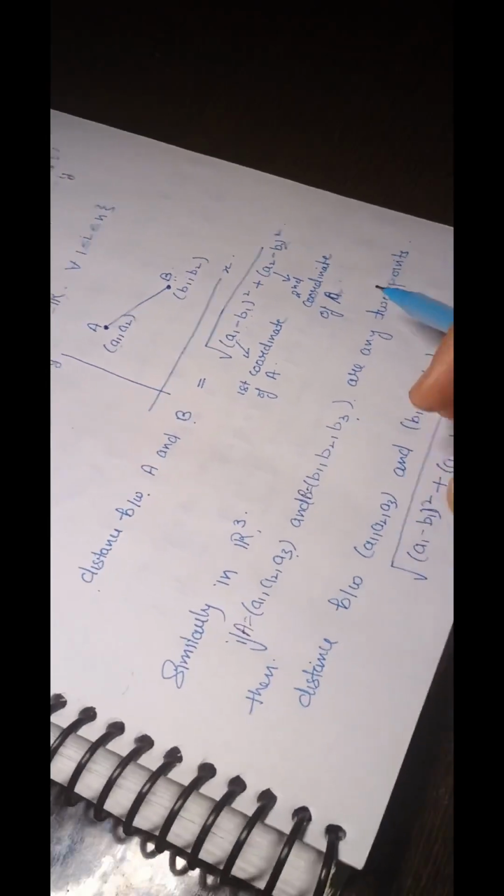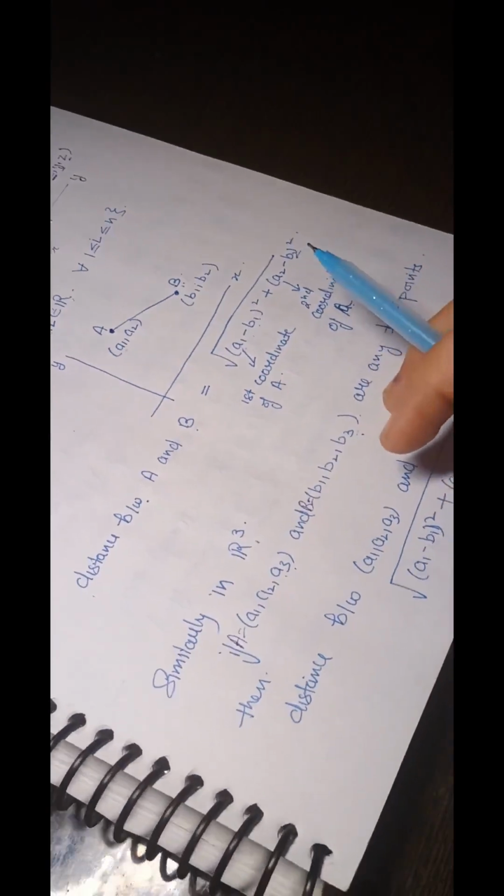This was the distance formula in R2, and a similar distance formula we did to find the distance between any two points in R3. So similarly in R3, if we have two points, A1, A2, A3 as the first point, and B1, B2, B3 as the second point, how will we find the distance between these two points? Again the same formula, but here we have three coordinates. Here we had two coordinates A1 and A2, and here we have three coordinates A1, A2, A3.